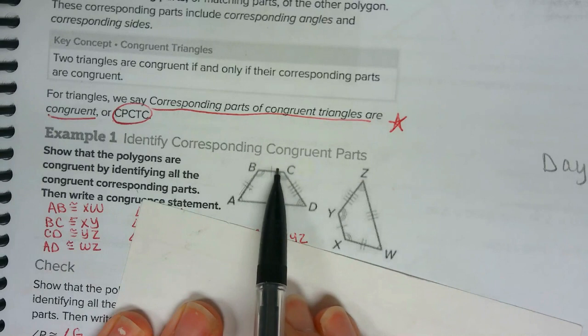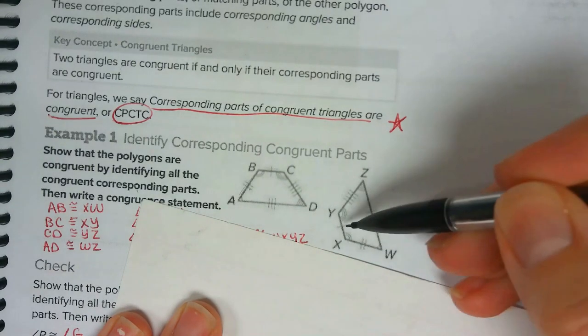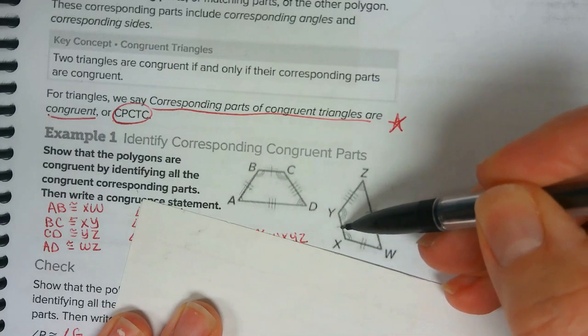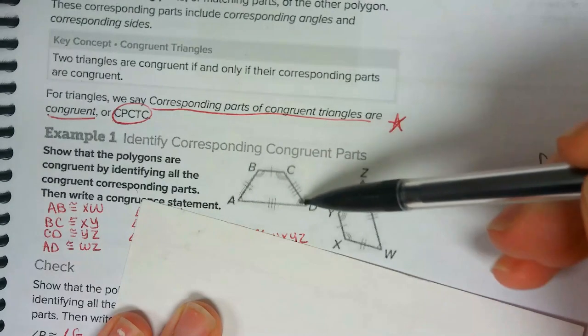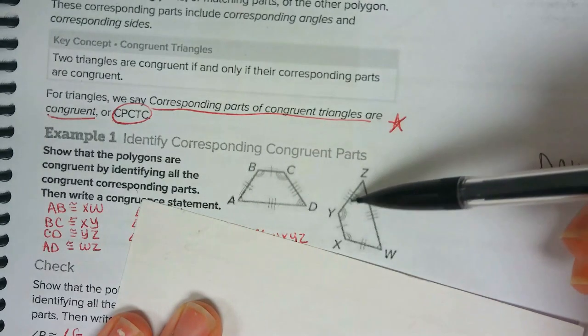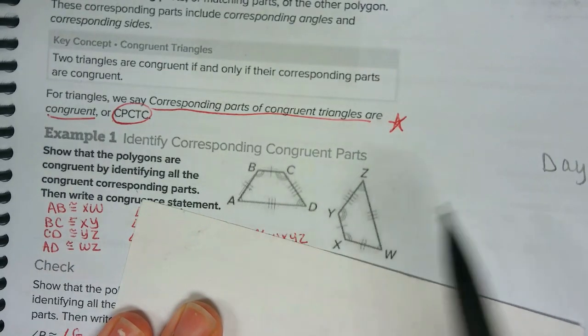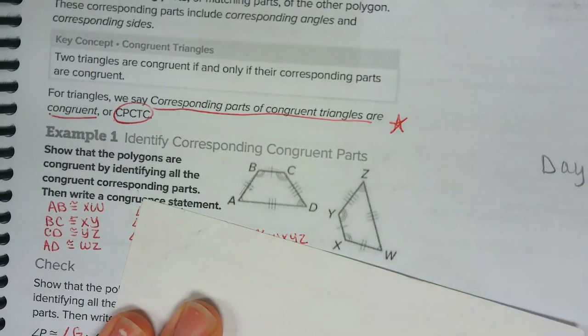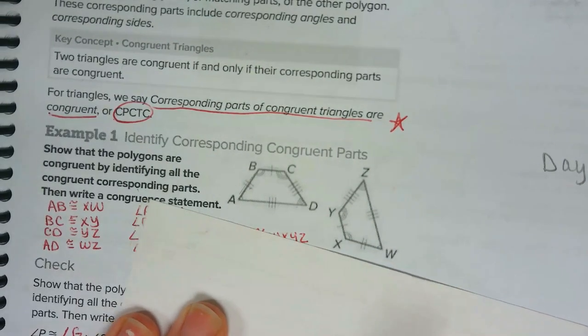BC was the next one that I wrote down, and it has one tick mark. So over here I'm looking for the side with one tick mark, and I see I have XY. So I have BC congruent to XY. Then I listed CD, which has four tick marks, and that would be congruent to YZ. And then last, AD is congruent to WZ because they both have three tick marks. So that takes care of all my sides.